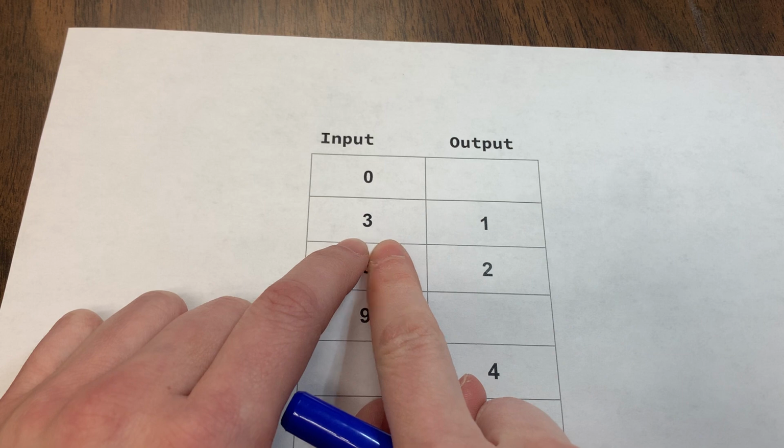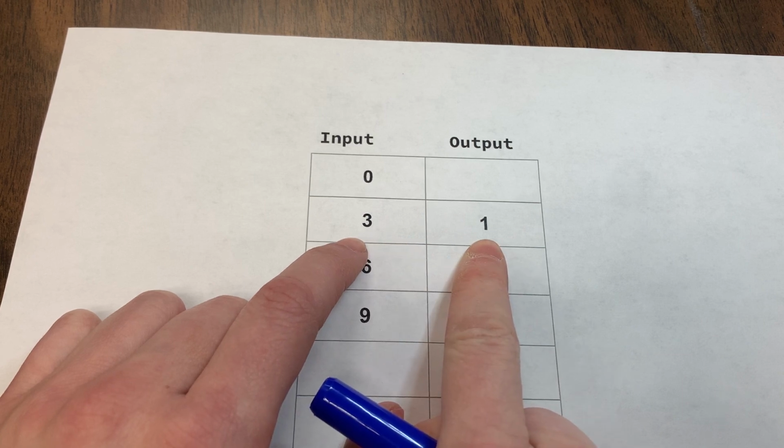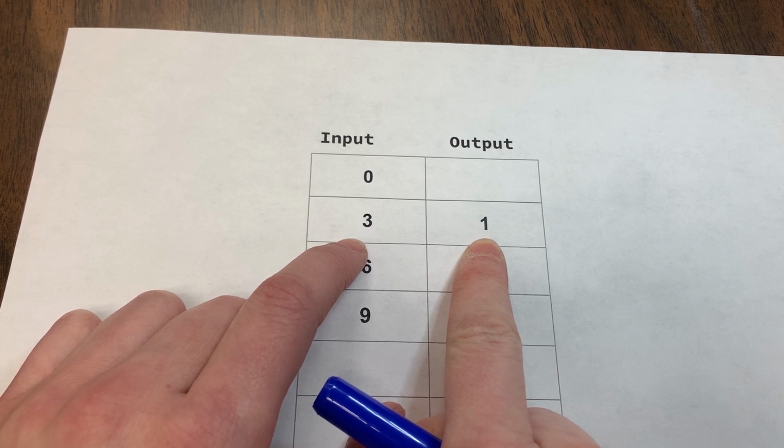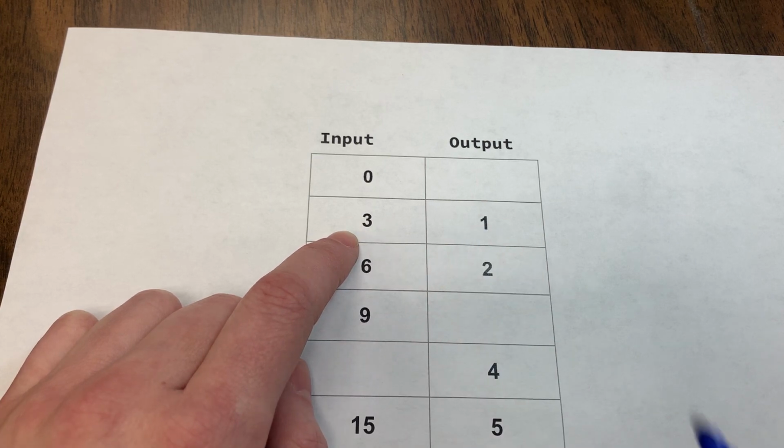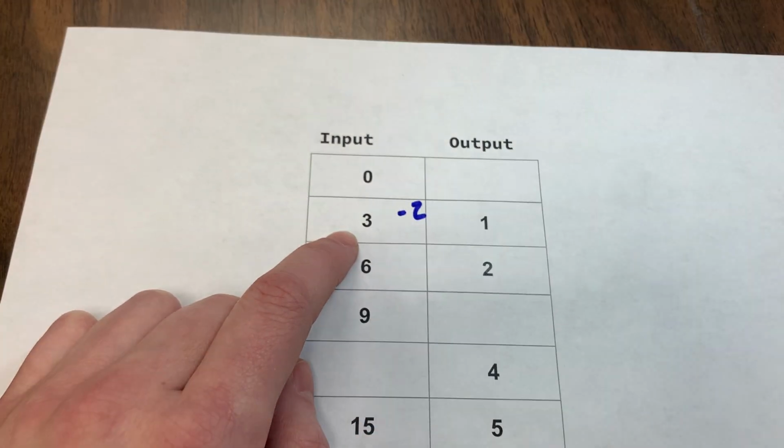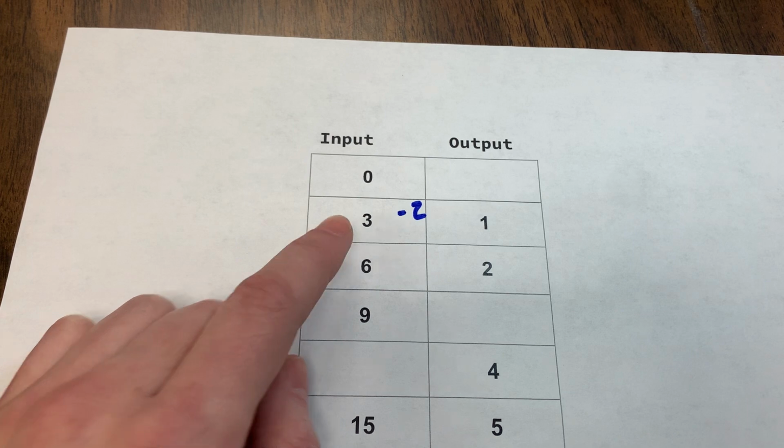They're putting in a 3. It's coming out as a 1. These numbers are getting smaller. I need to subtract or divide. I always like to start with the easier of the two. So I'm going to subtract. 3 minus what is going to give me 1? Well, I know 3 minus 2 equals 1.